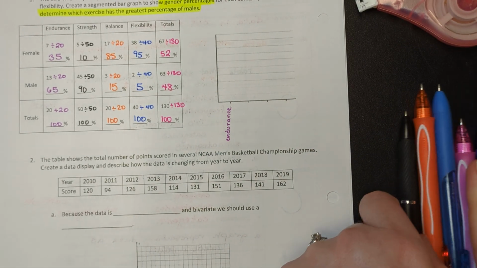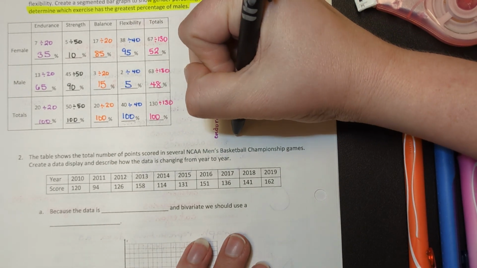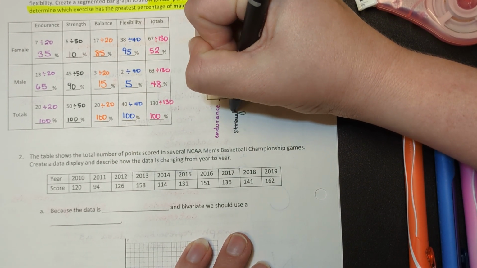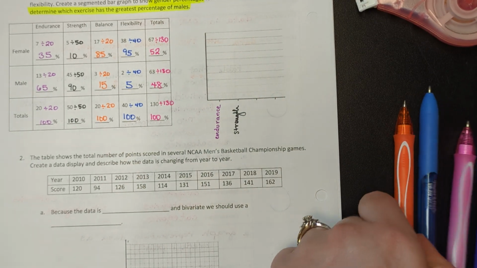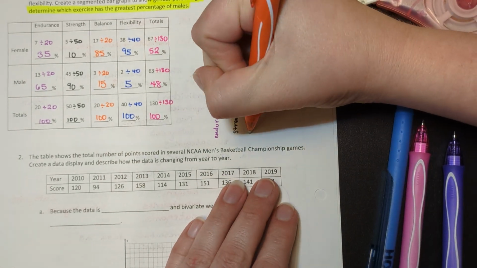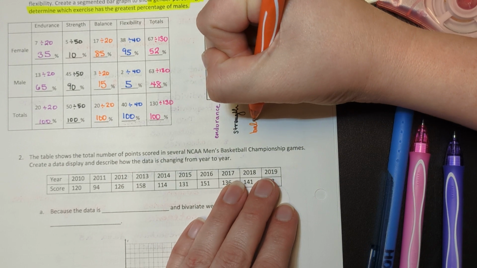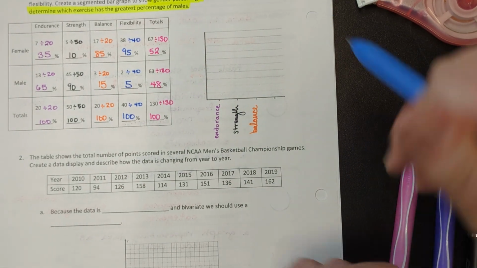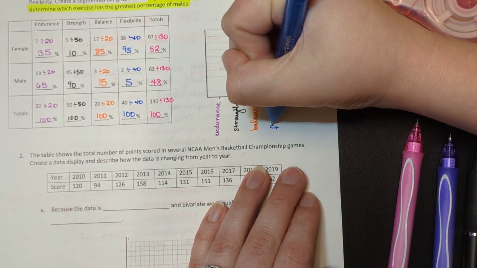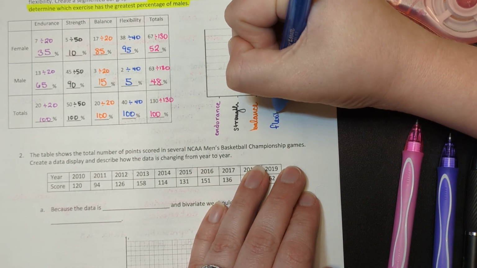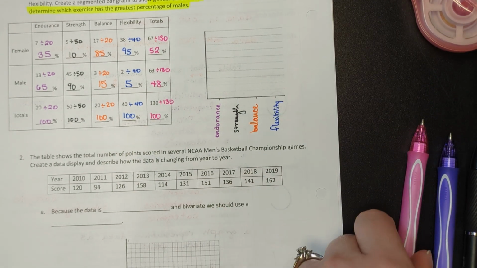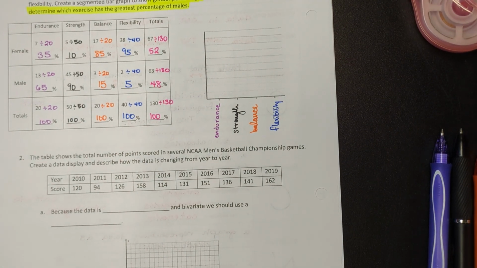So we're gonna have endurance and strength and balance and flexibility.